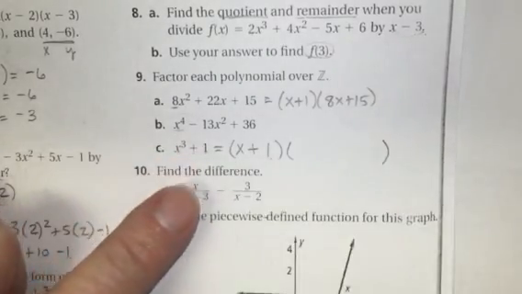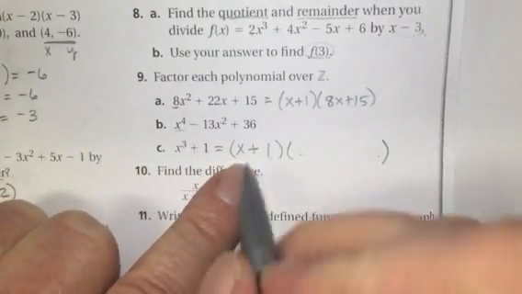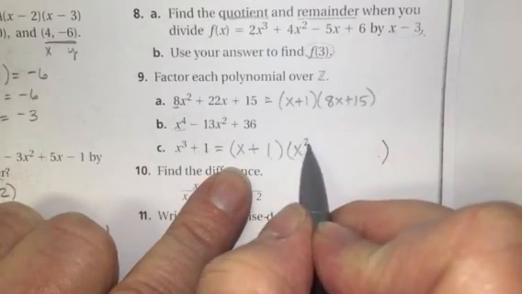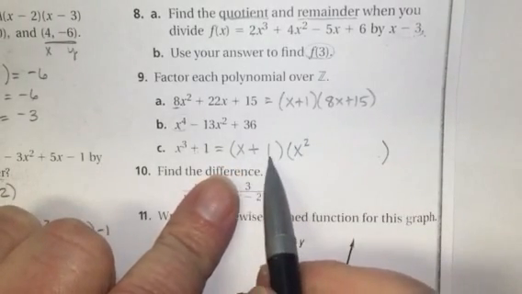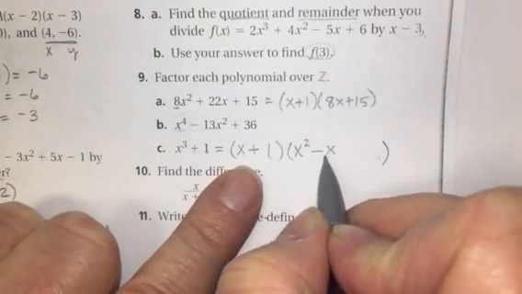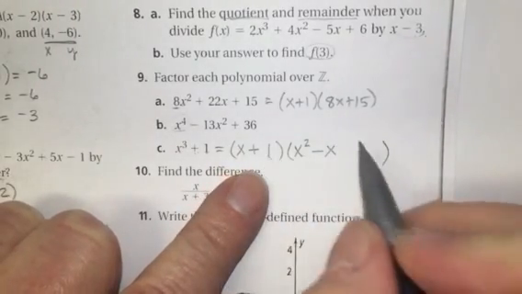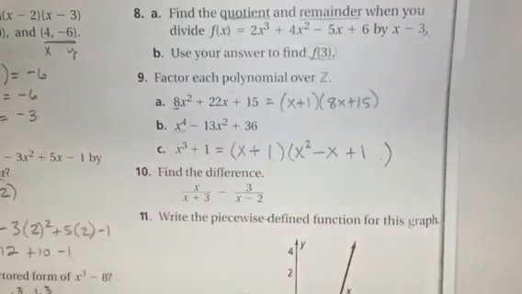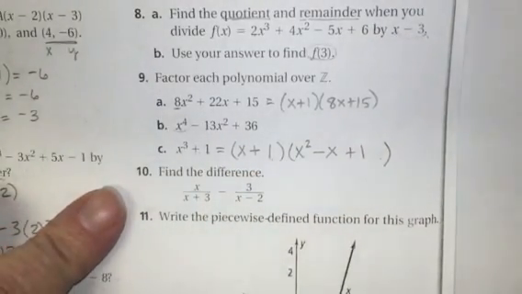And then to build your trinomial over here, we're going to use this information. We're going to square the x and get x squared. If you multiply those together, that's 1x, and we want to change the sign to negative 1x. And then we want to square the 1, so plus 1. And you have that identity written down on your note card, so you should be able to do that.